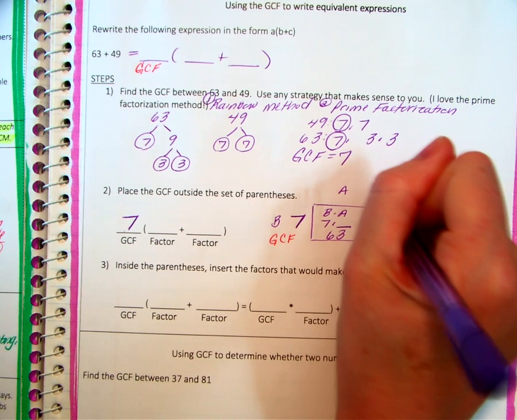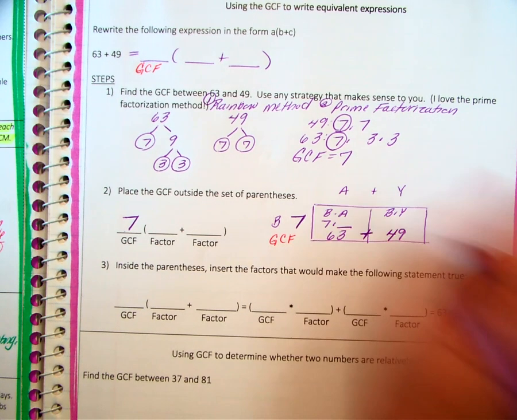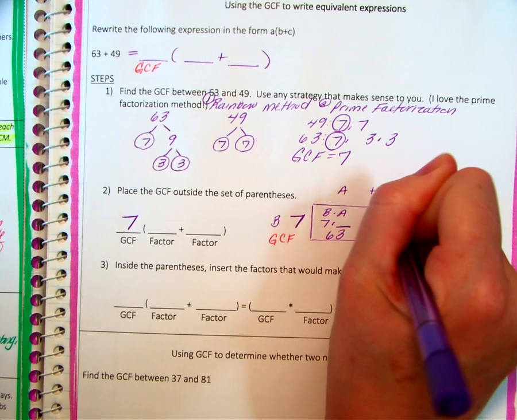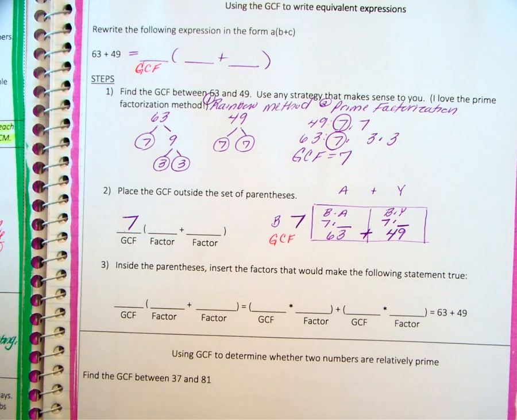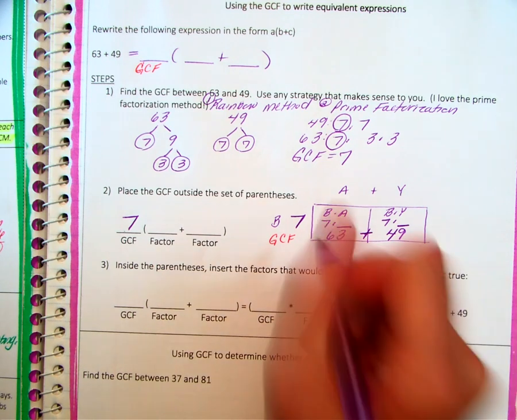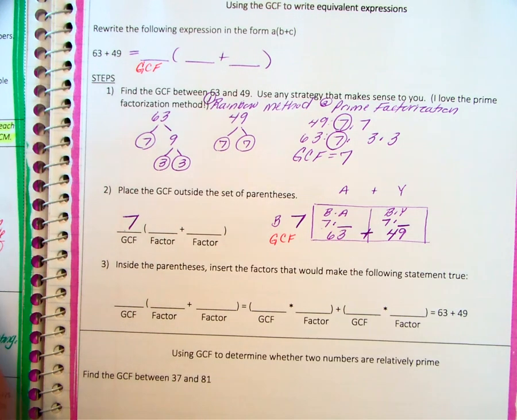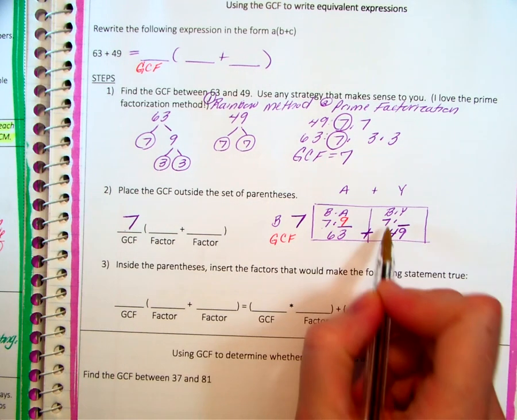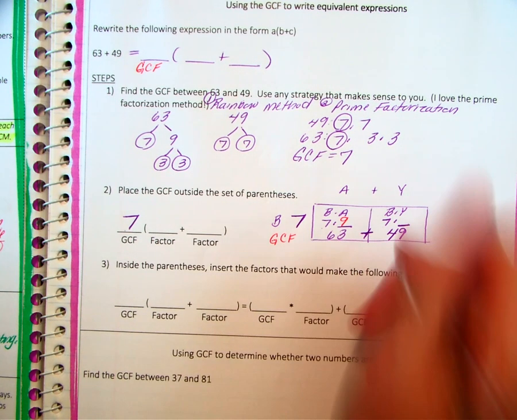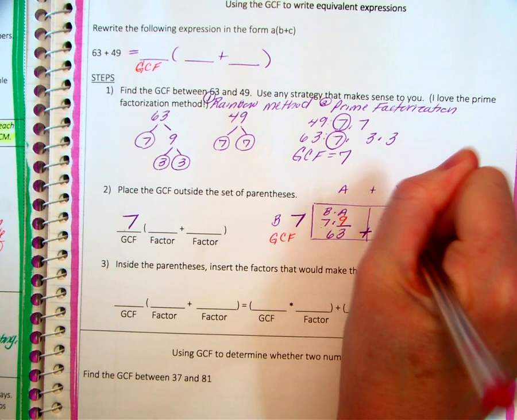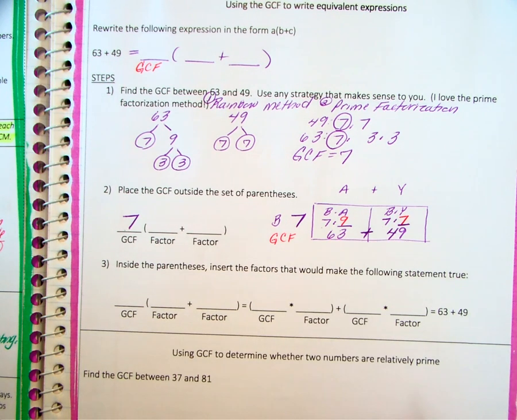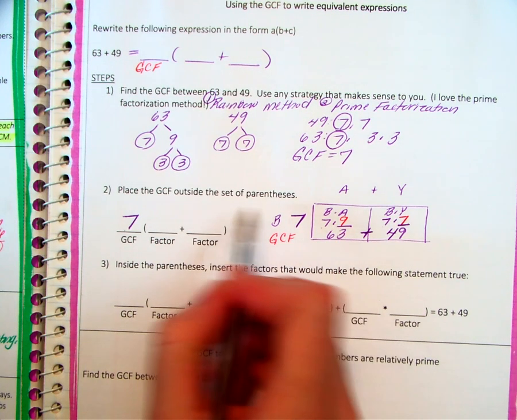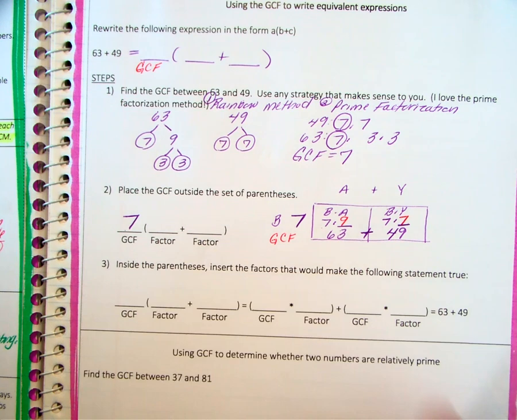So that means B times Y was 7 times somebody. That was going to equal 49. So 7 times who would get you 63? It would be 9. 7 times who would get you 49? That would be 7. So this is how you're working backwards to figure out what goes inside here.